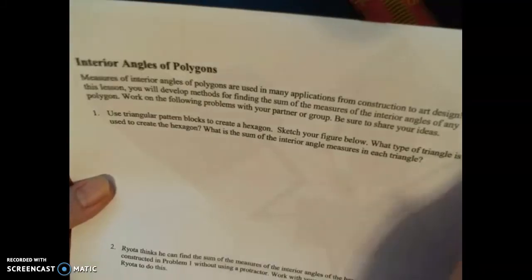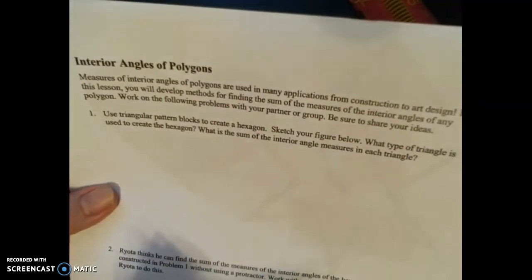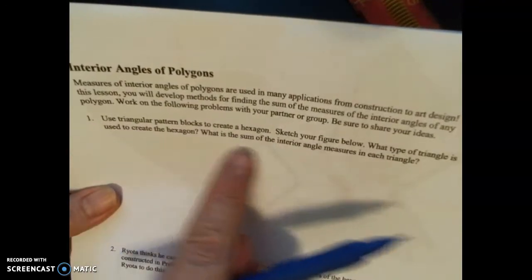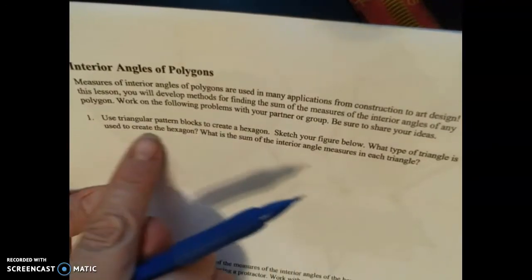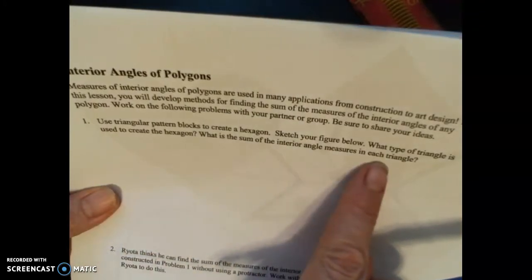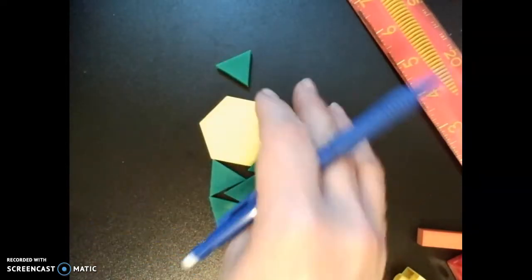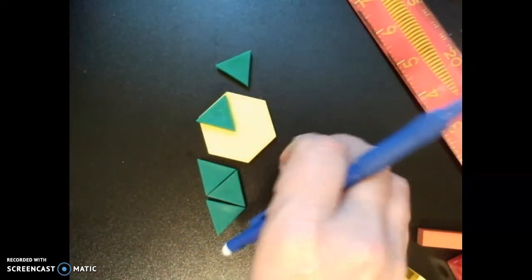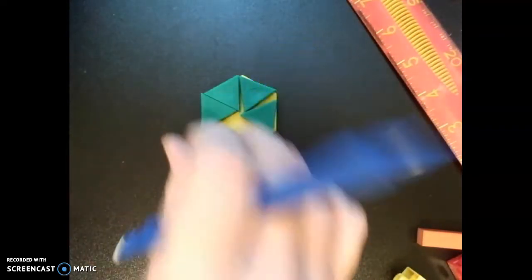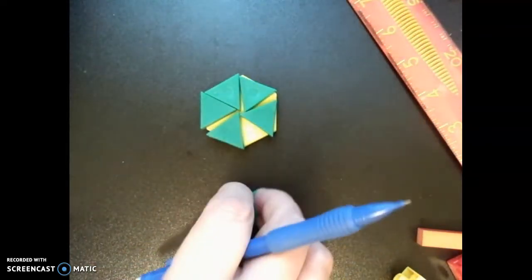So next we looked on your packet. This is page 21. And it says, use triangular pattern blocks to create a hexagon. Sketch your figure below. What type of triangle is used to create the hexagon? What is the sum of the interior measures of each triangle? Okay, so we have some stuff going on here. We can cover it up. And so every triangle adds up to 180.